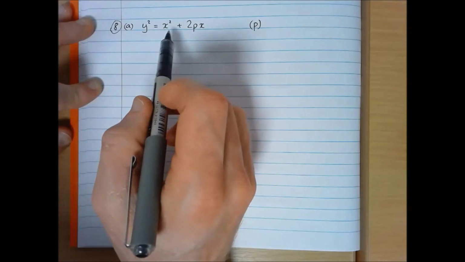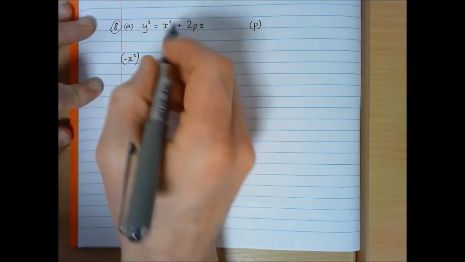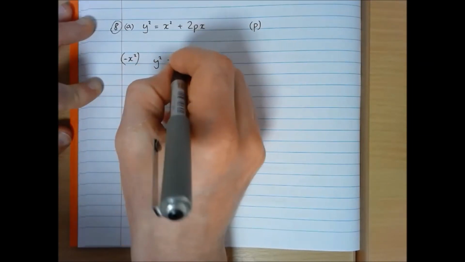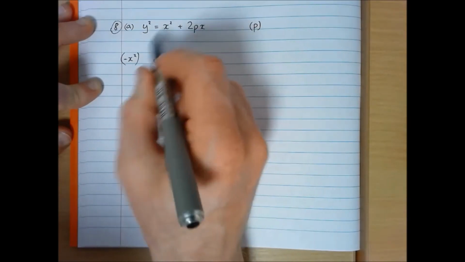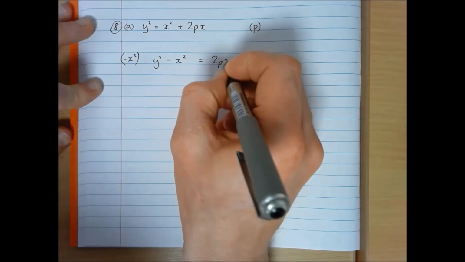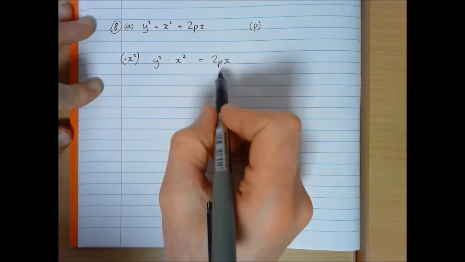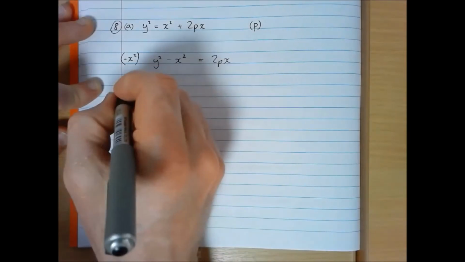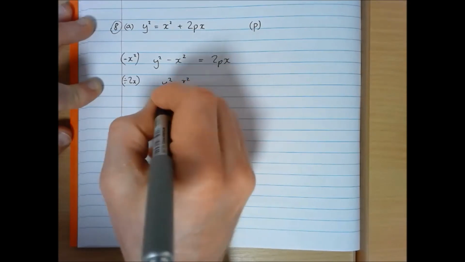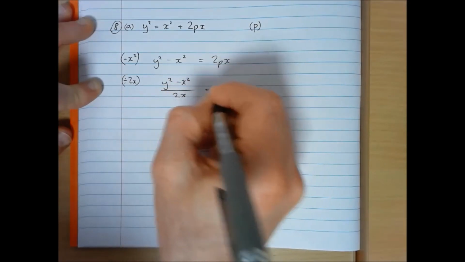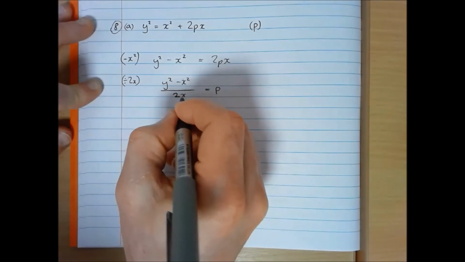So we're going to undo that now by subtracting x squared from both sides to take it to the other side. So we get y squared minus x squared on the left. X squared minus x squared cancels to leave just 2px on the right. Okay, now what's happening here? Well, p has been multiplied by 2 and x, so divide by both of those, divide by 2x. And on the right, that will leave us with just p. So we have, at that stage, made p the subject.